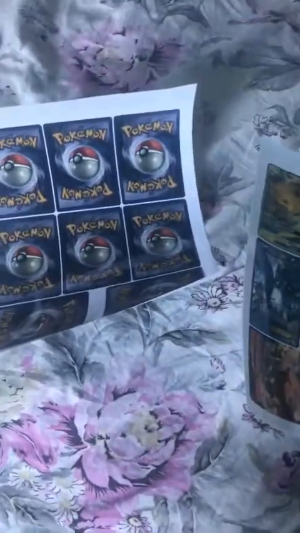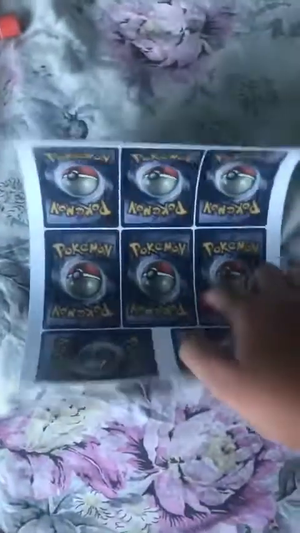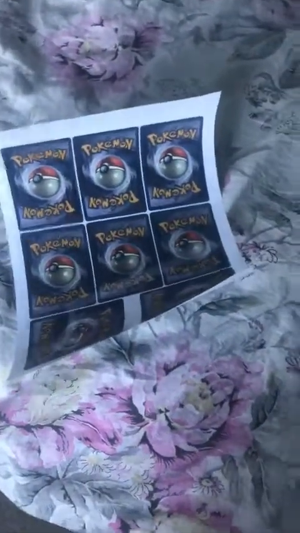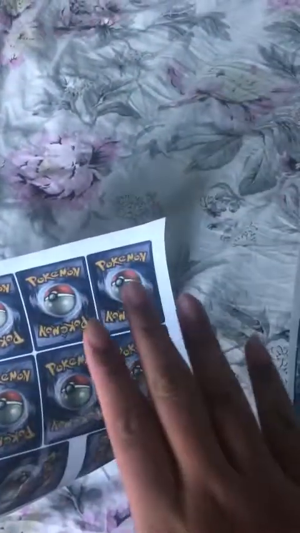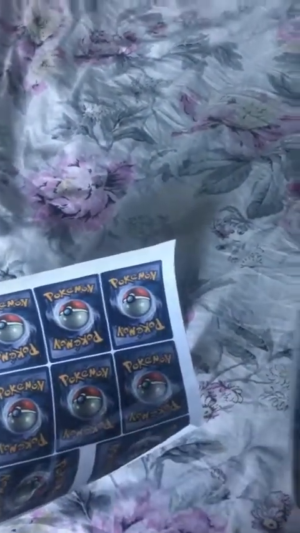Okay, so as you can see, after cutting each individual sheet, I have two sheets that are laminated on one side and not laminated on the other side. So this is paper, this is plastic, and that's going to be important, and I'll explain why in a second. Now what you are going to do is cut out one card and one card back, and that is it. You're not going to cut any more than that until later. Okay, so as you can see, I have cut out my Raichu GX front and the card back. Of course, this side is still paper.